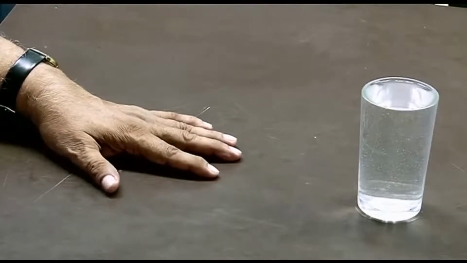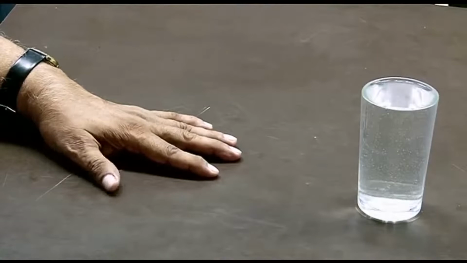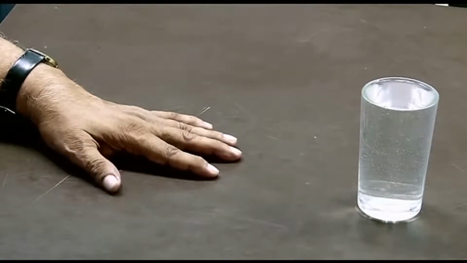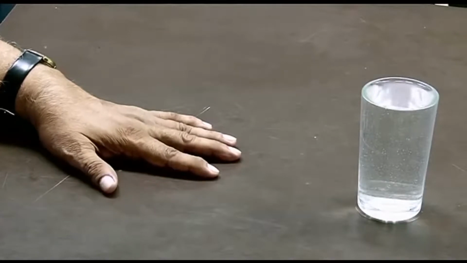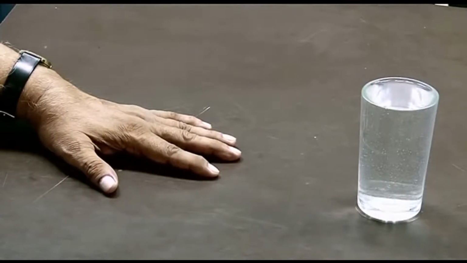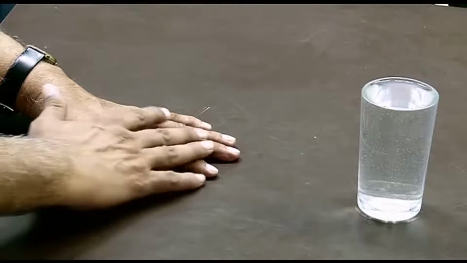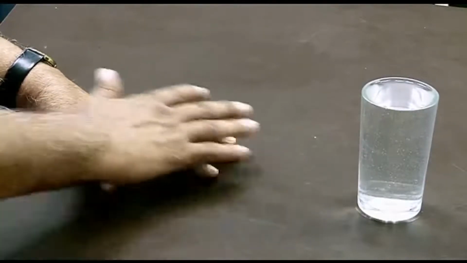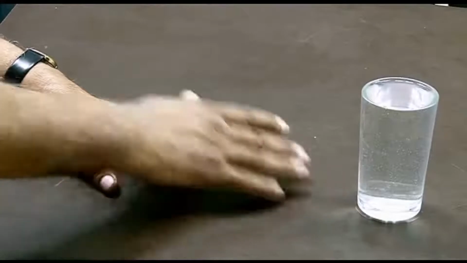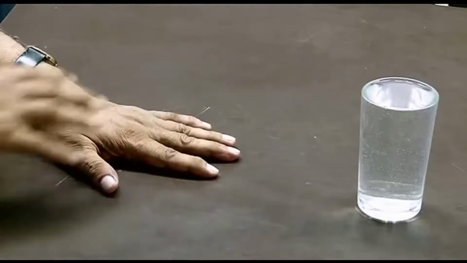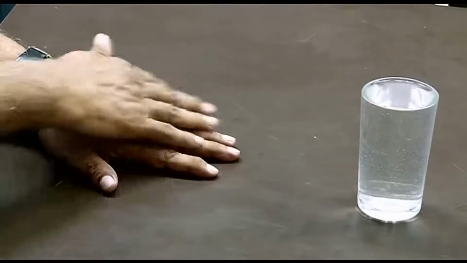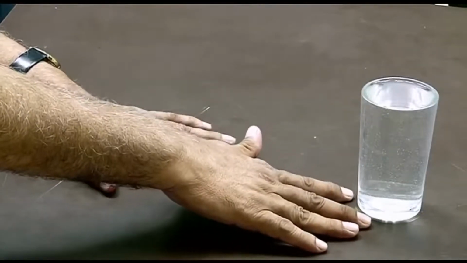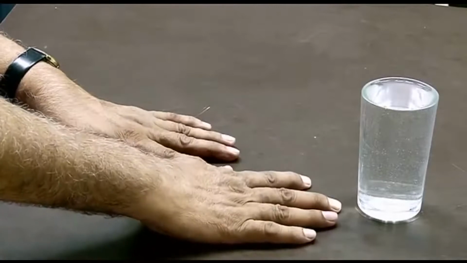Similarly, if I tap it with my finger, my thumb, you can see the kind of vibrations. So, what we say is something is going from here to there, and what is that going? What is that thing which is going? Nothing is going. The particles which are here remain here, the particles which are here remain here. Nothing goes from here to here.